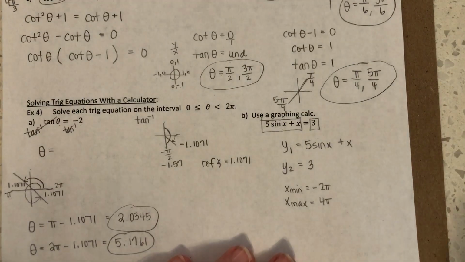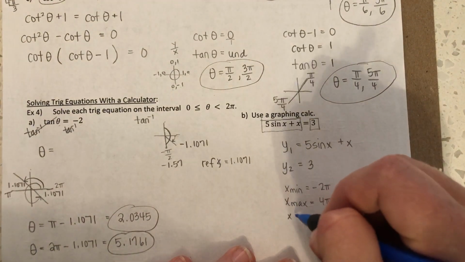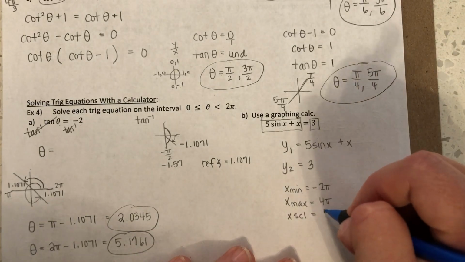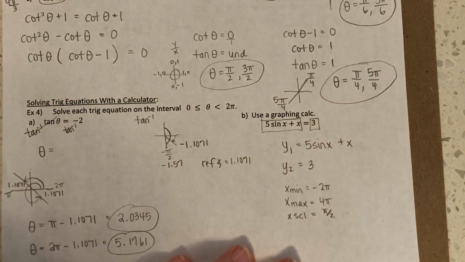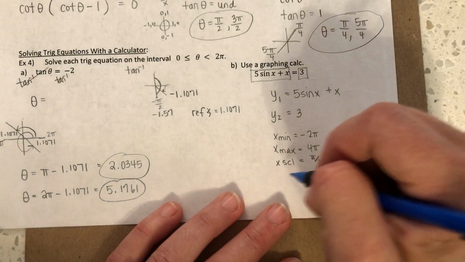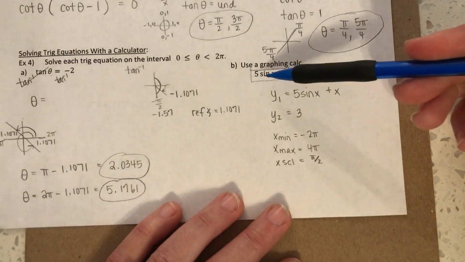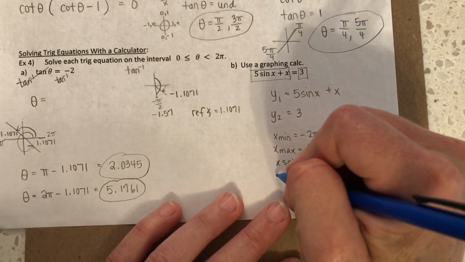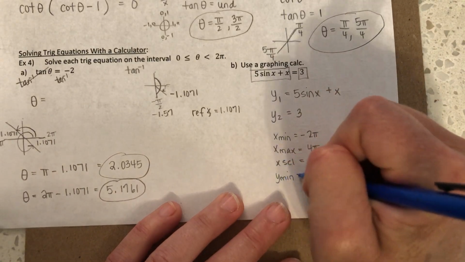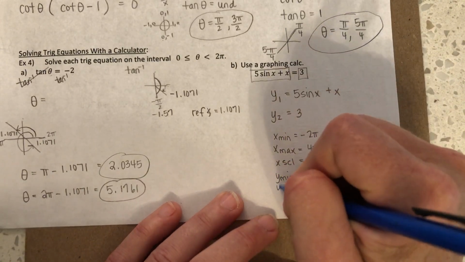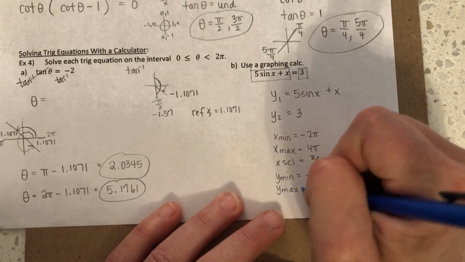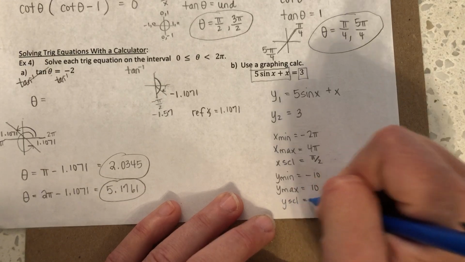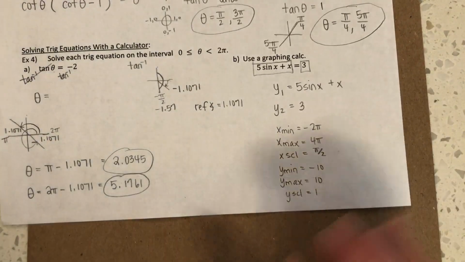All right, and then my scale, well, guys, let's count by pi's over 2, like 90 degrees, like we normally do by the quadrants. I'm going to put pi over 2 as my scale. And then as far as the y's are concerned, like I said, this is going to be 5 times 1 at least. So let's go to like 10 and negative 10. So my y min, let's go to negative 10, and my y max, let's go to positive 10. And then we'll just use the scale as 1. Okay?